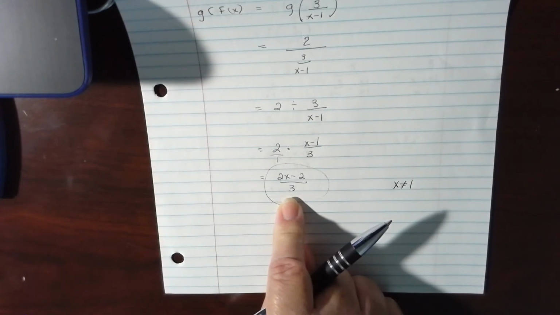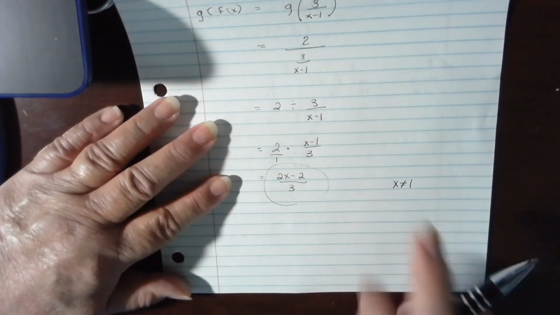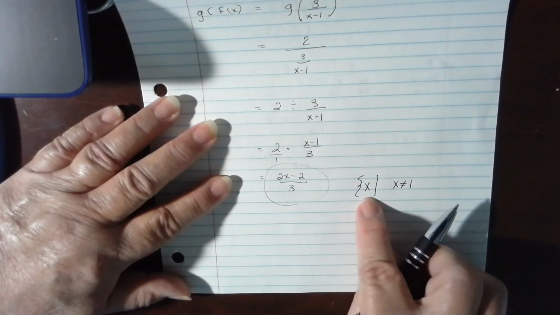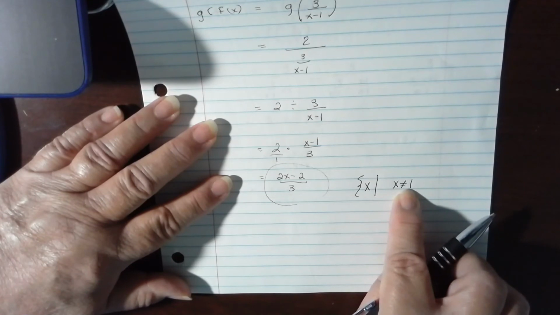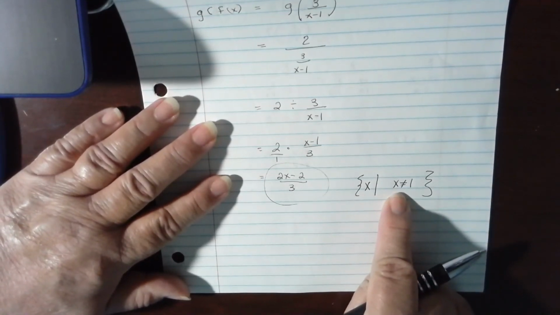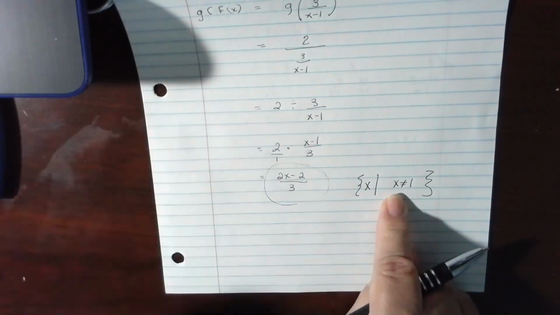Therefore, there's no way for that denominator to be 0. So that's the only restriction that we need. So when the computer says the set of x such that, you're going to type in x does not equal 1. And by the way, the does not equal sign is on the bottom of the screen down there in your little toolbox, in one of the things that you can choose in that toolbox.